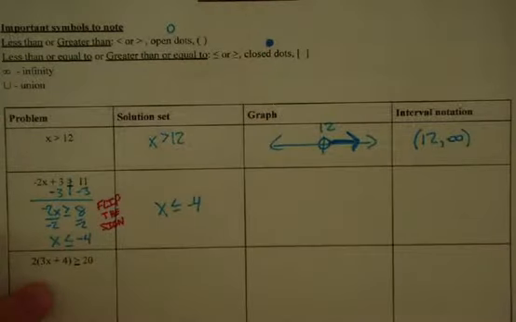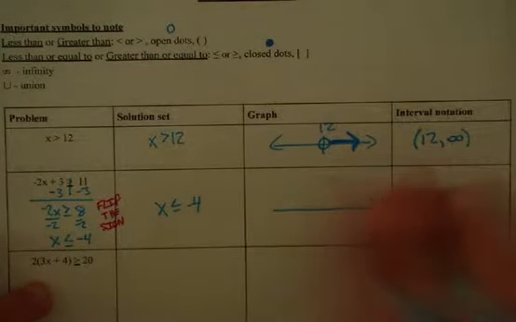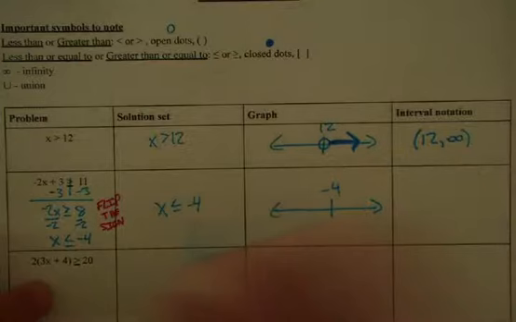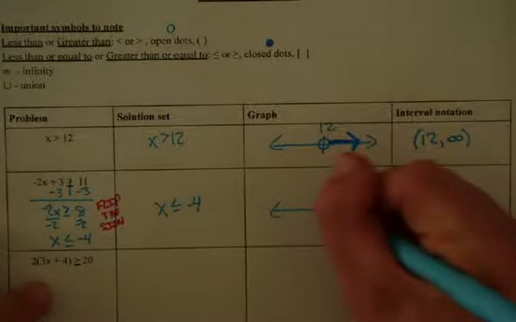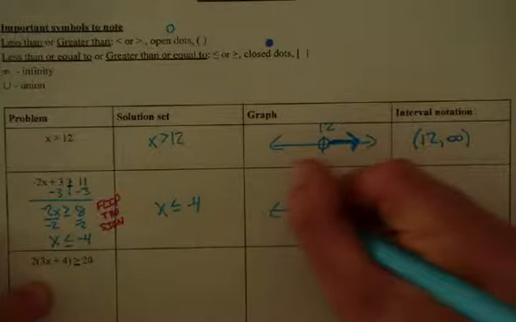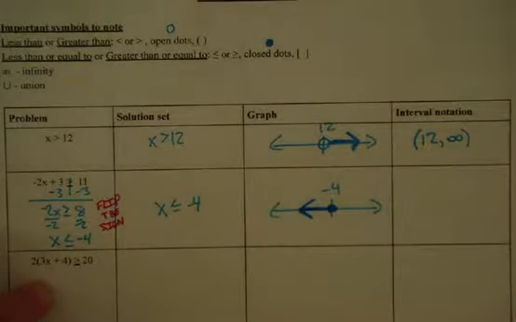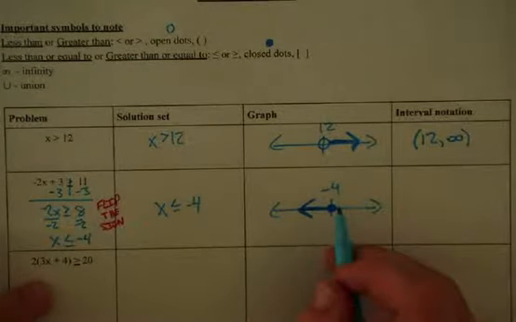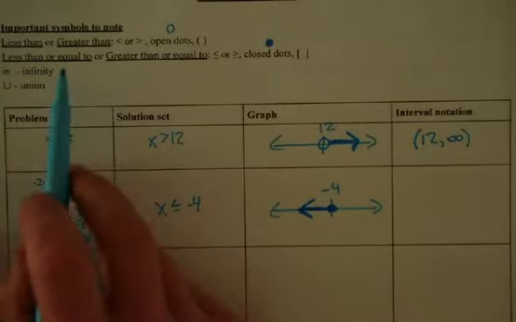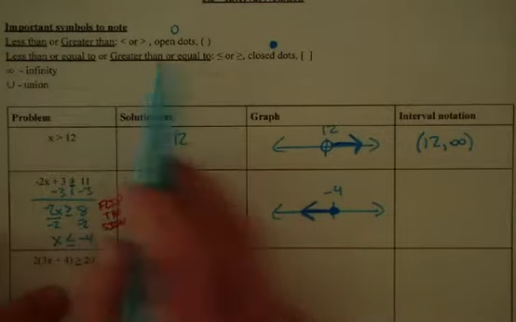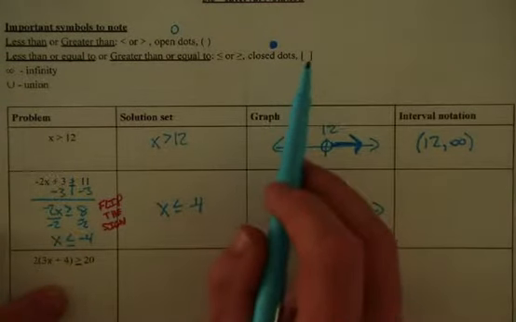Great, easy enough. We can graph this. At negative 4, it's less than or equal to, so it's going to be a filled-in, solid circle, and it's less than, so it goes to the left. Now, how do we represent this with interval notation? We know that the upper bound is negative 4, and we also know it's less than or equal to, which is a bracket in interval notation.